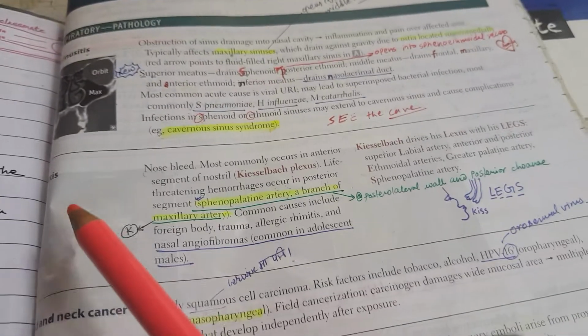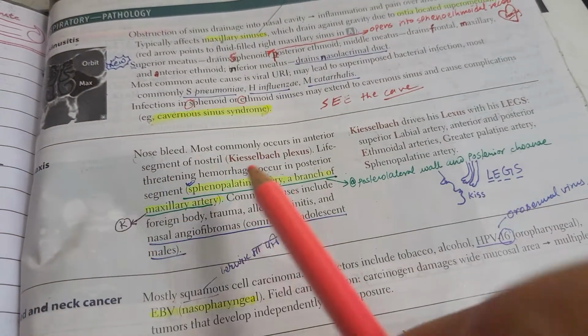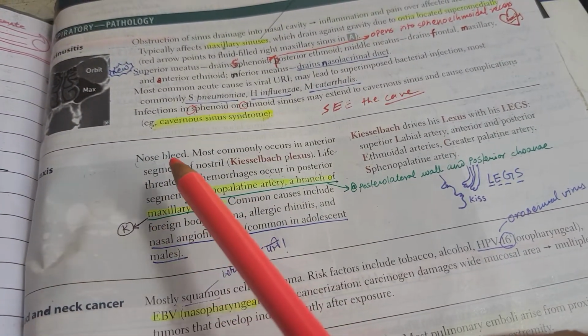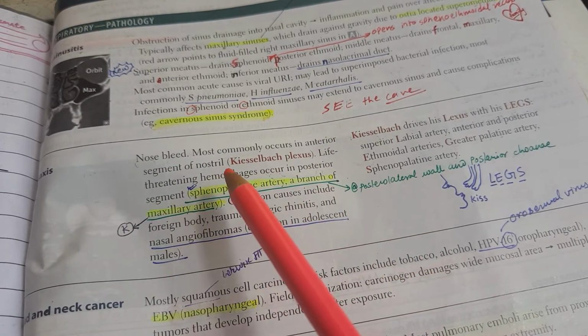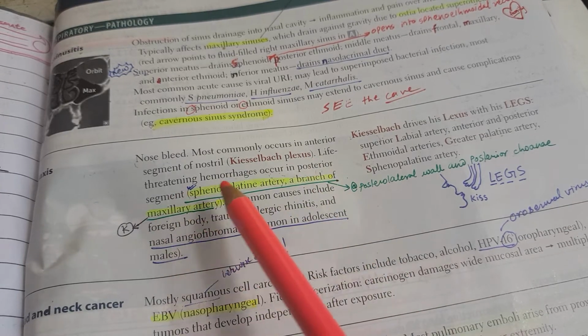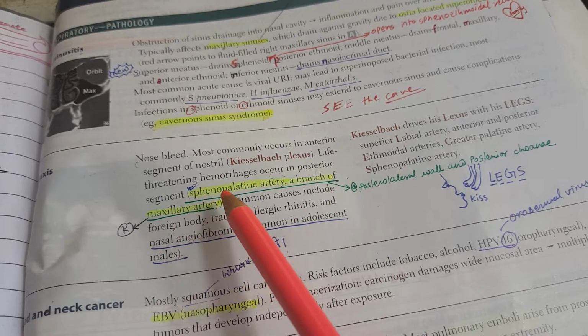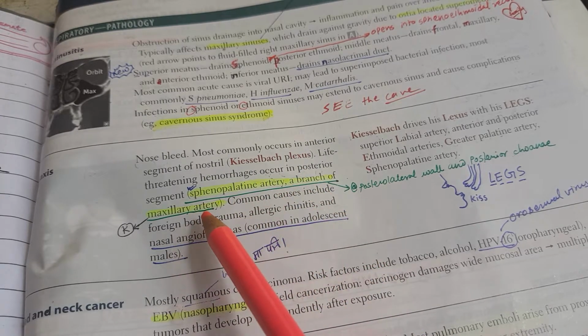Now talking about this topic, epistaxis. Epistaxis is the fancy name for nosebleed. It most commonly occurs in the anterior segment of the nostril, that is Kiesselbach's plexus. Life-threatening hemorrhage occurs in the posterior segment via the sphenopalatine arteries, a branch of the maxillary artery.